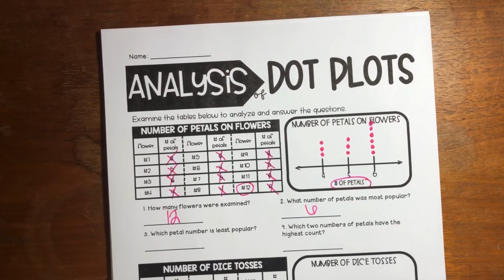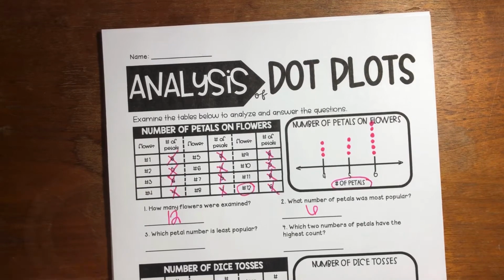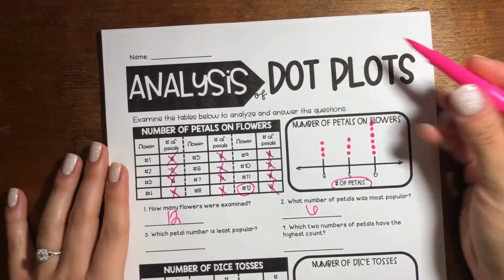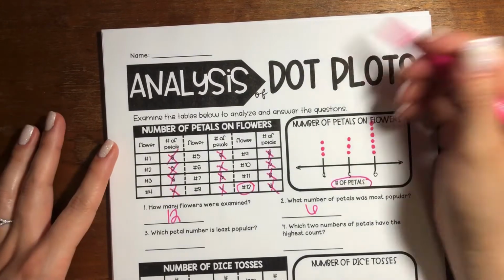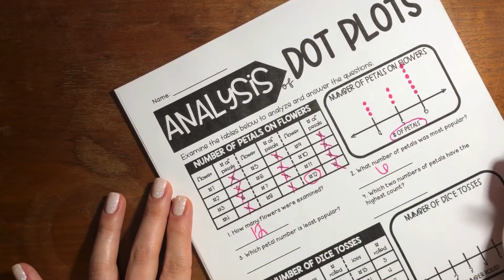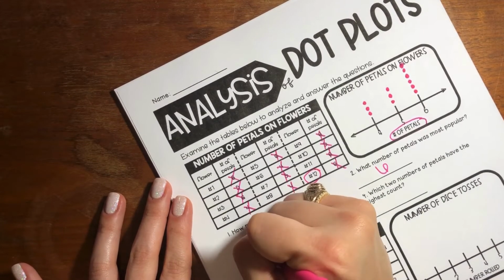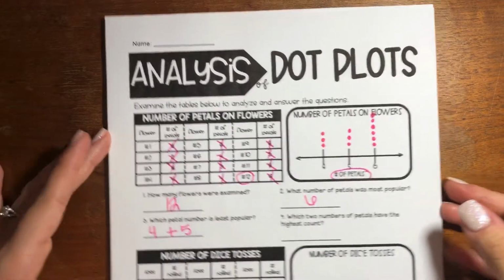Which petal number was least popular? It's not really a trick question, but maybe a little bit of a trick question. 4 and 5 were the same. They both ended up having 3 dots. So we'll just put it like that, 4 and 5.